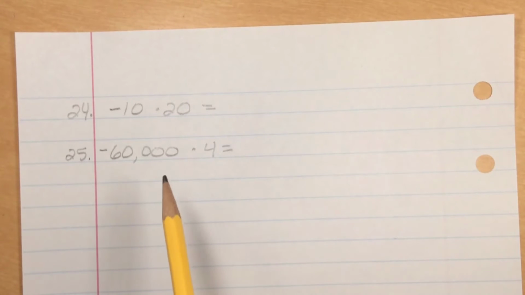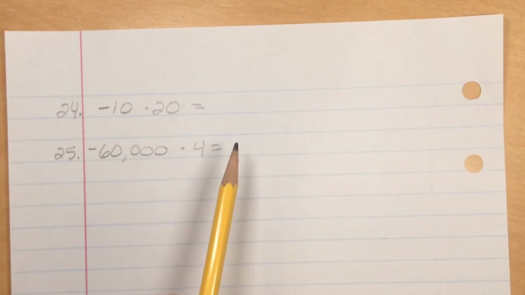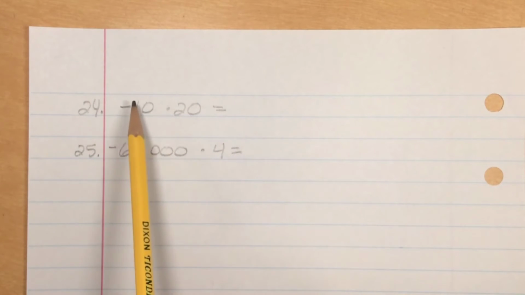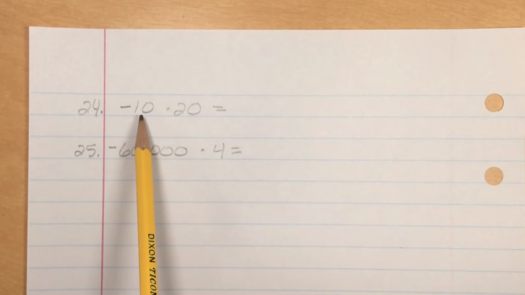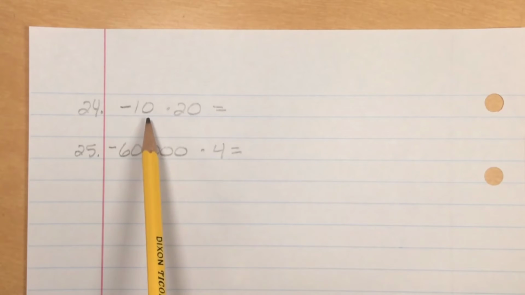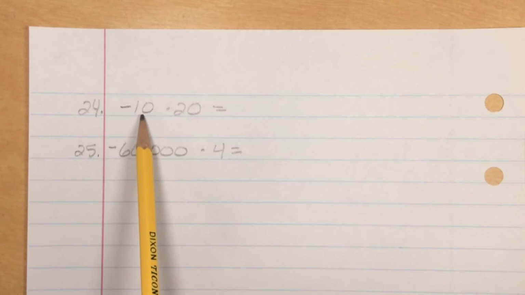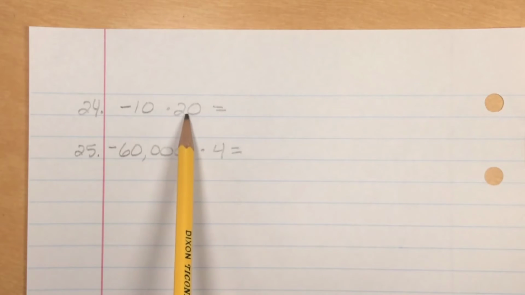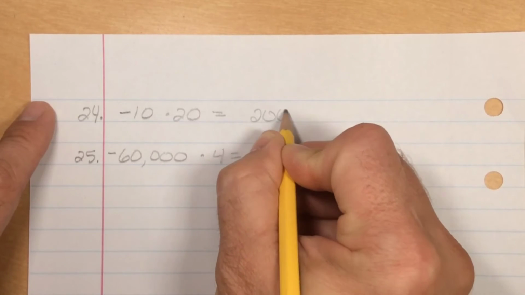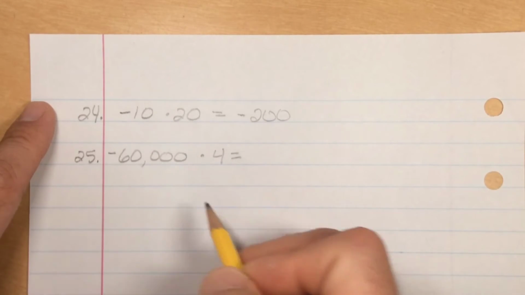For the next two problems, number 24, it said you burn 10 calories. So burning 10 calories, getting rid of them, would be a negative 10 each minute you jog. What integer represents the change in your calories after jogging for 20 minutes? So if it's negative 10 every minute and times 20 minutes, negative 10 times 20, well, 10 times 20 is 200, and it's negative because there's one of each.